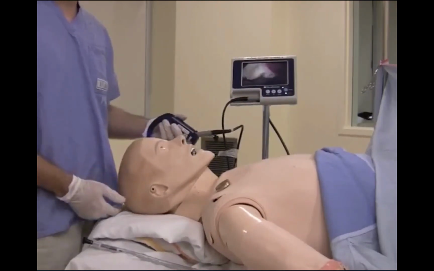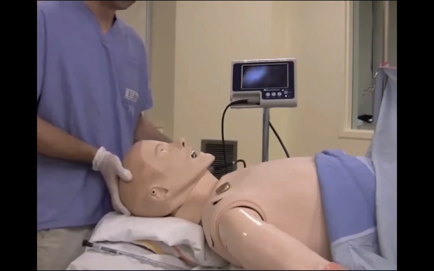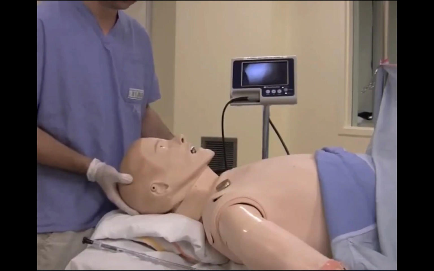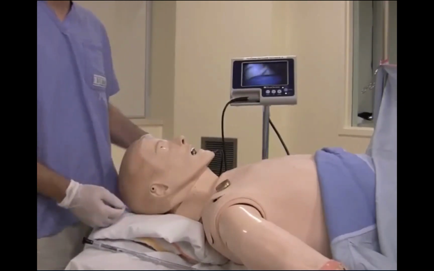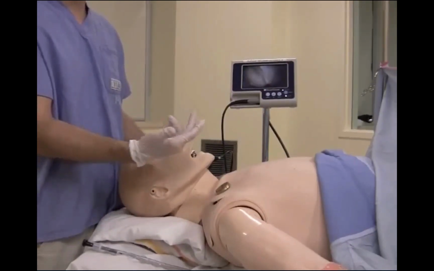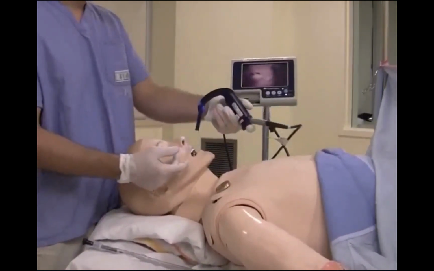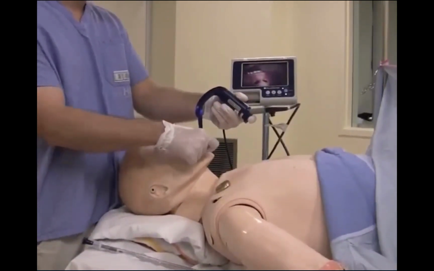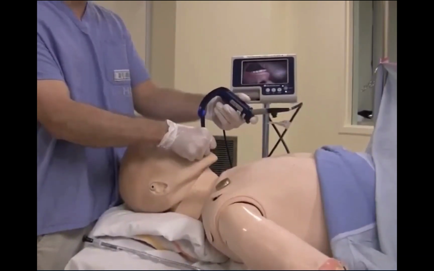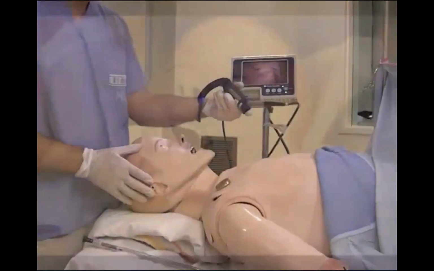For insertion of the Glidescope, you'll be required to open the patient's mouth. And this can be done by a couple of techniques. The first technique would be to grab the occiput with the right hand and to increase the extension at the AO joint. This will naturally open the patient's mouth. The other technique is called the scissor technique, using your thumb and your middle finger of your right hand. As you can see from the screen, I cross my fingers over and scissor them out to open the patient's mouth even more.